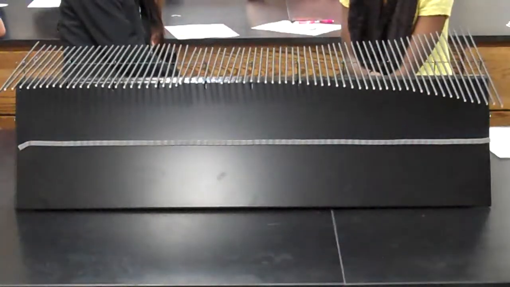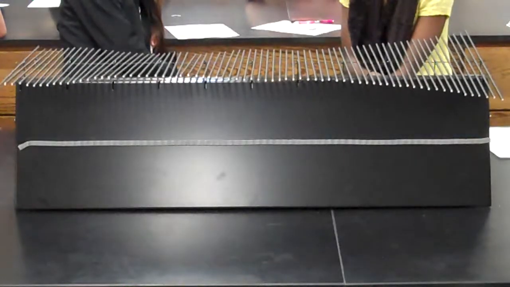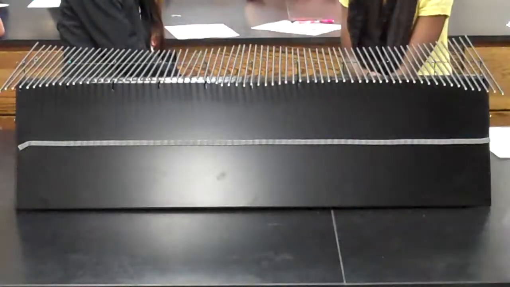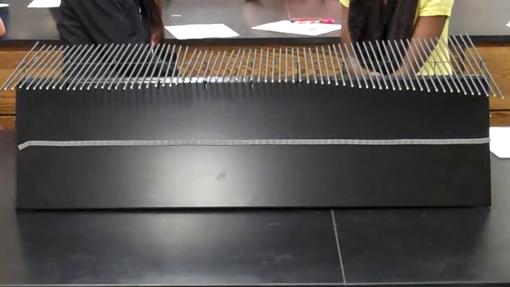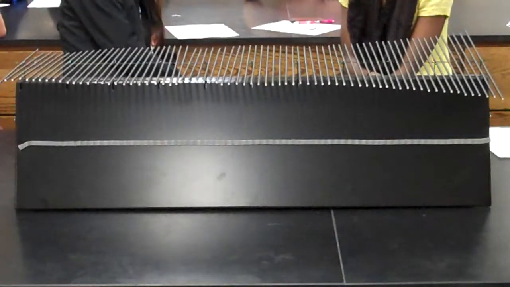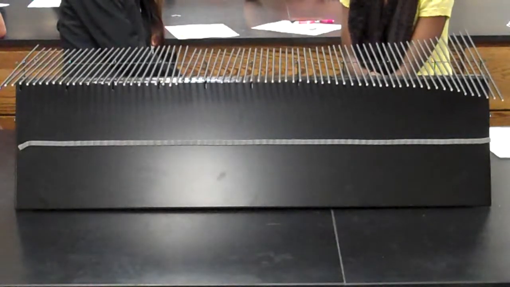Now, what I'm going to do is something that you couldn't do with the slinky. I'm going to make another crest on this side, trough on that side, and it's going to travel down. So I want y'all to make a prediction. What will happen? Now it's not a rigid barrier that it's hitting. What do y'all think?